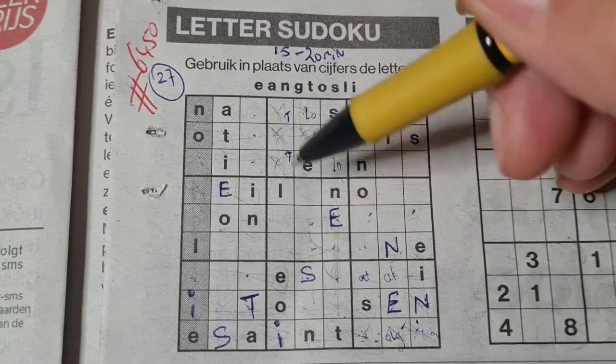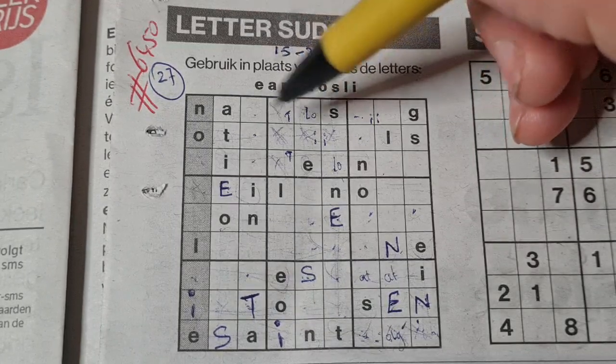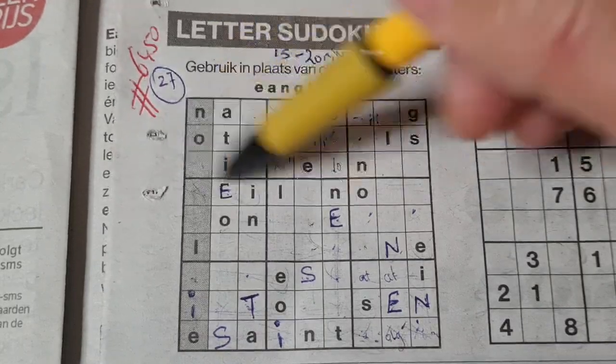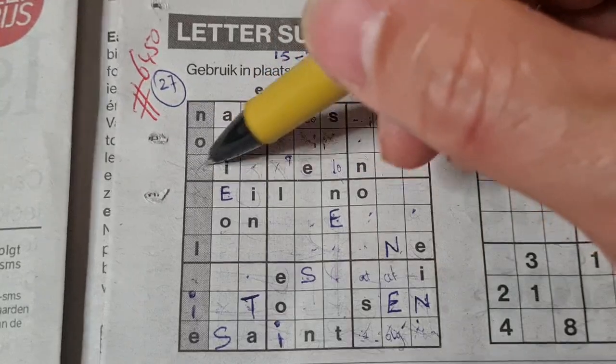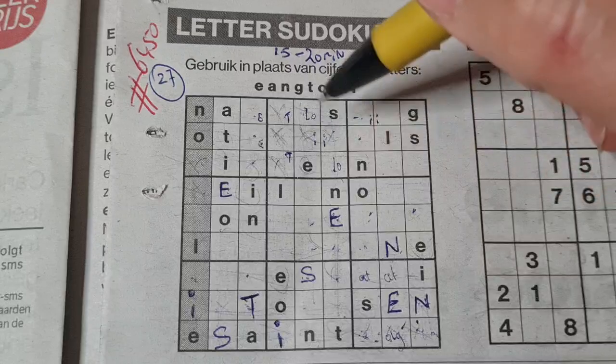And then the E. I'm thinking. Well, 1, 2, 3, 4 missing letters in this big square. One of the missing letters is the E. We have an E in the third row, so no E in these 2 boxes. So the E could be here, could be there.